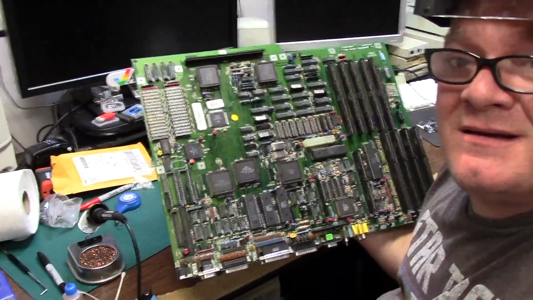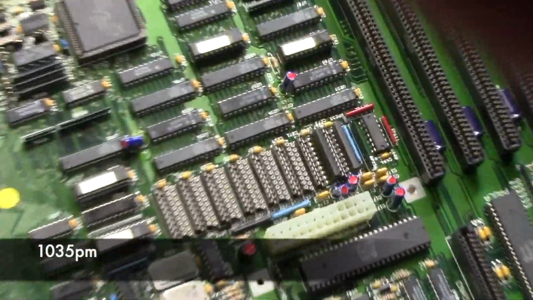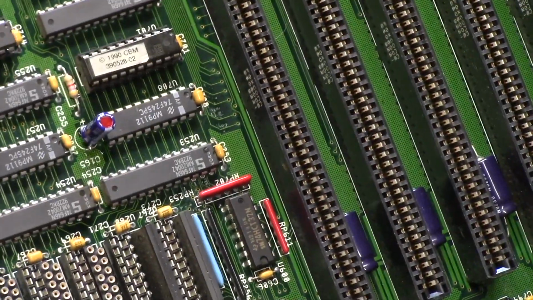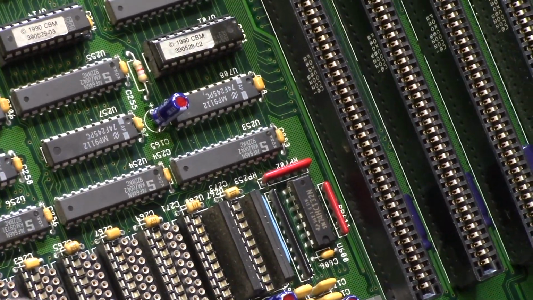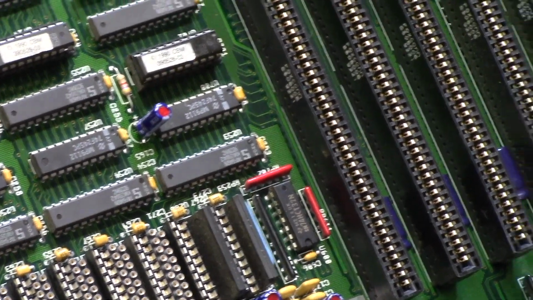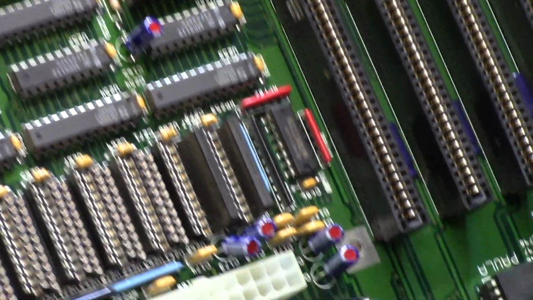Okay, it's after 10 o'clock. I got all but 2 done. So you can see all the sockets now, all the way across. Now the straight lined ones were the originals. The turned pins are the new ones, so they turned out really good.